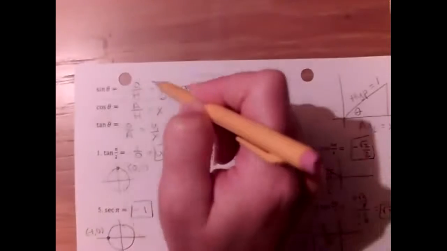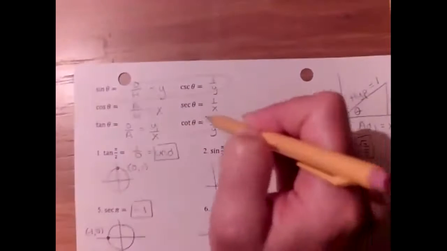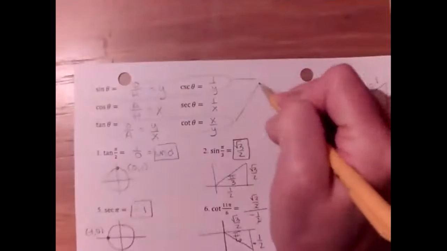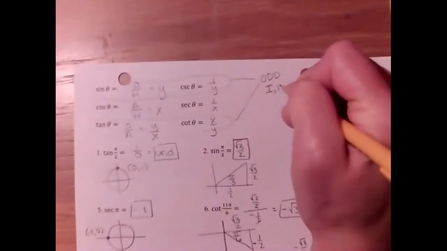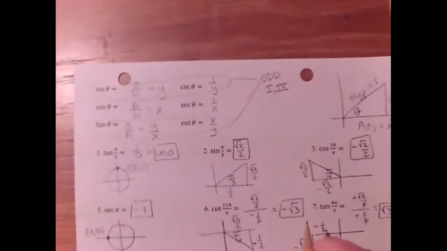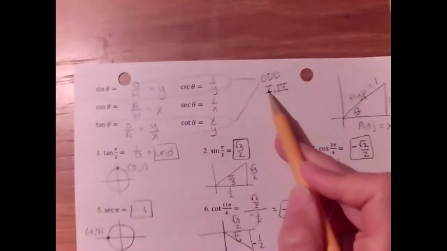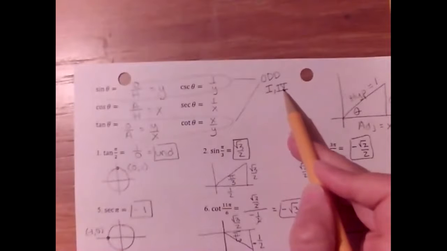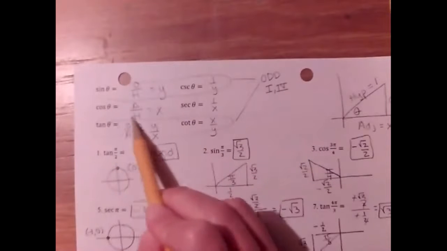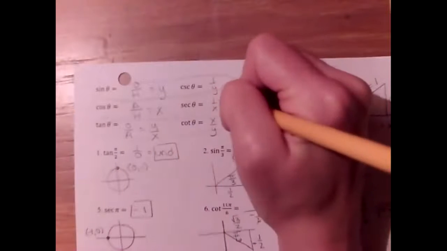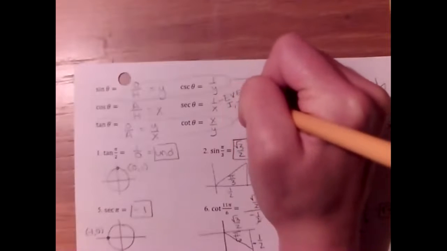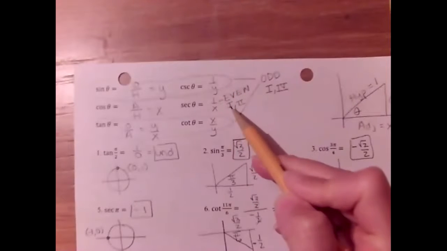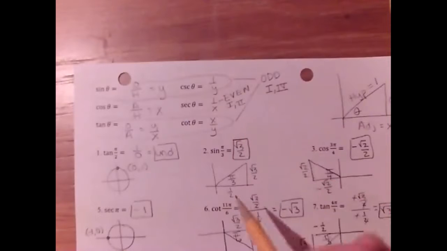These four, sine and cosecant, tangent and cotangent, those are odd functions, and they are either in quadrant 1 or 4 whenever you're going backwards. 1 if they're positive, 4 if they're negative. The other two, cosine and secant, those are even, and they are either in quadrant 1 or 2. So 1 if they're positive, 2 if they're negative. It's like the other quadrants don't even exist.